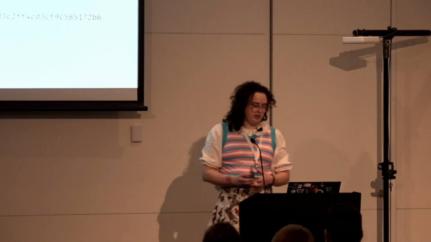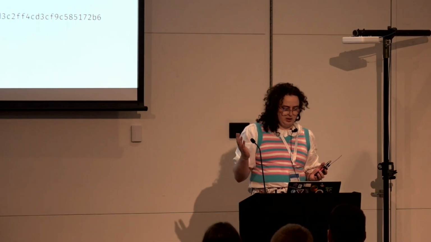PBKDF2 is the NIST standard, I think, but it's the main standard algorithm. It's FIPS compliant. Everyone likes it. I think it's in a lot of the Wi-Fi security as well. It is just a slow algorithm on purpose. Slow on purpose. That's the whole point of a KDF.